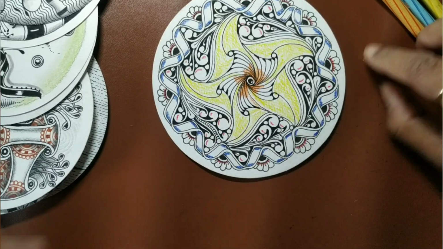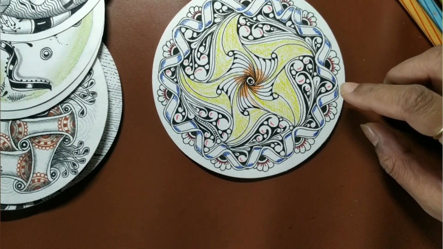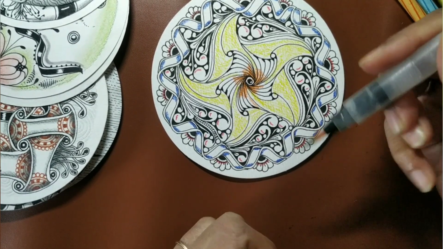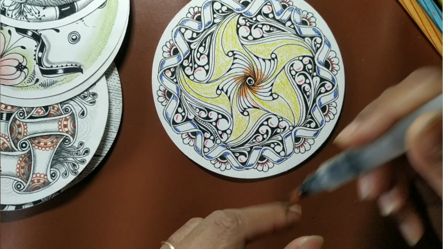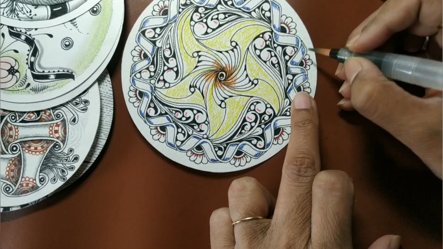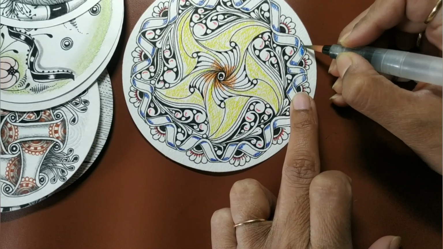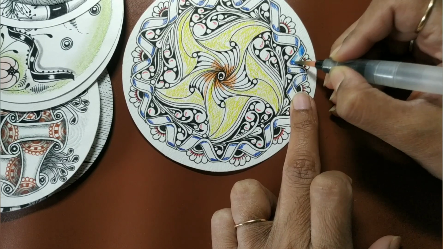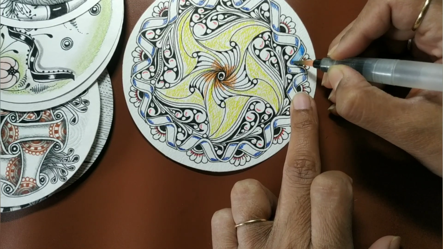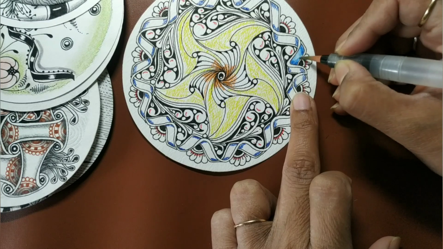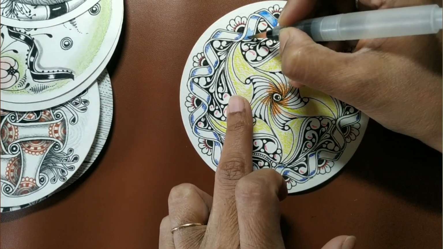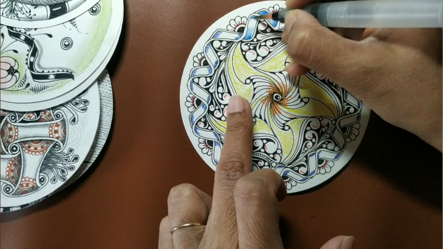Right? So let us now wet our brush. So I'm going to use my water brush, right? And then slowly, with a very soft hand, keep the ends dark, preferably, and just pull off the color from the edges, keeping the ends a little darker.